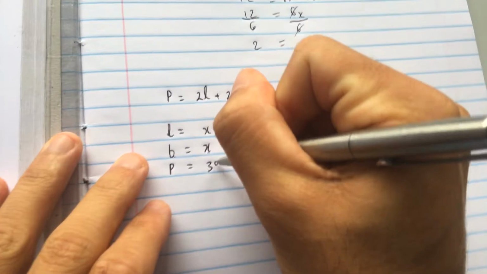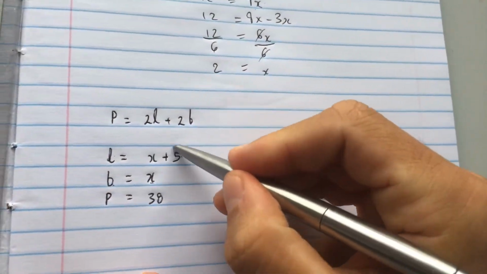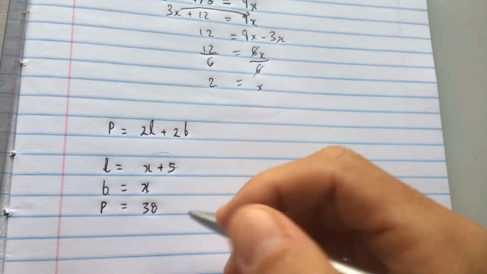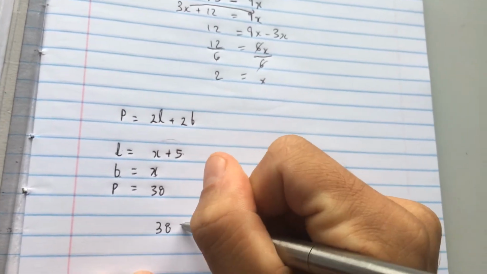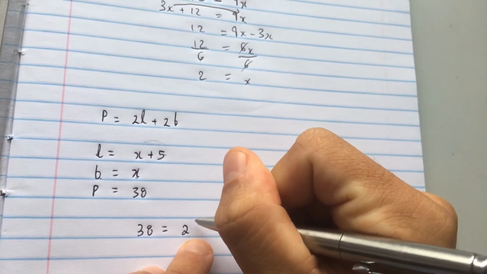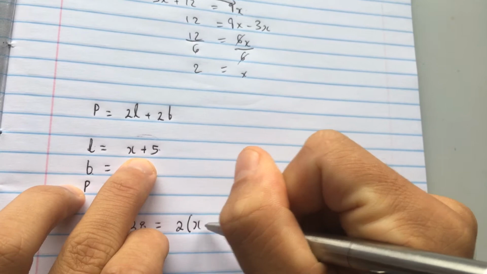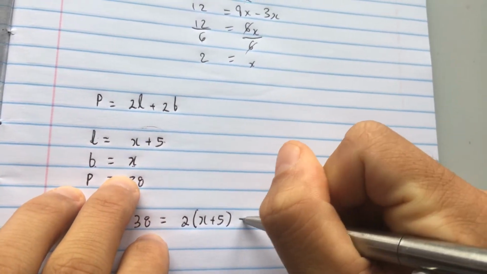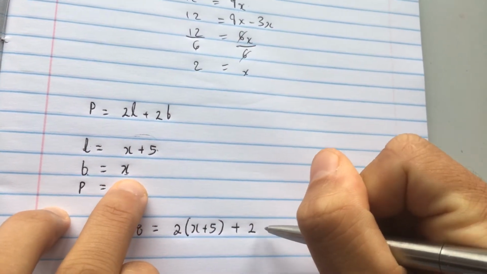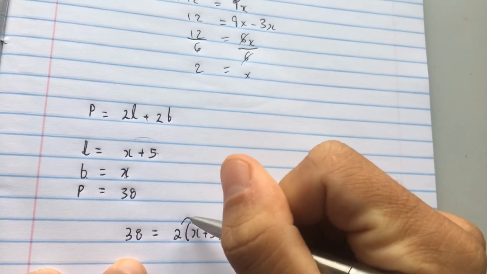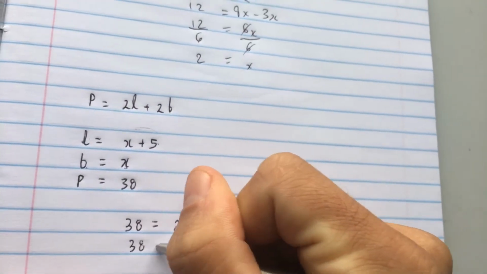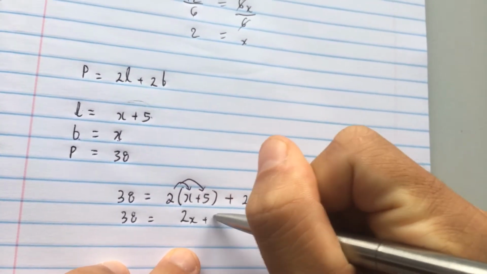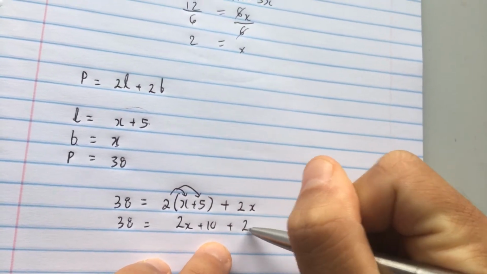Okay, so I know my perimeter is 38. Now I have to throw all of this into an equation. Perimeter, which is 38, is equal to twice the length, which is x plus 5, plus twice the breadth, which is x. Distribute in. 38 equals 2x plus 10 plus 2x.